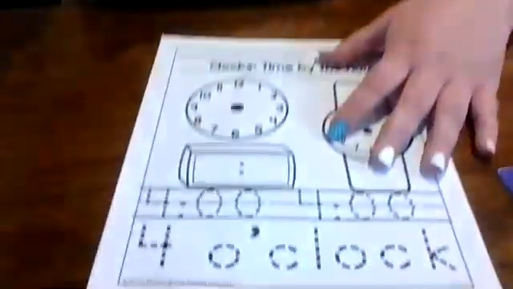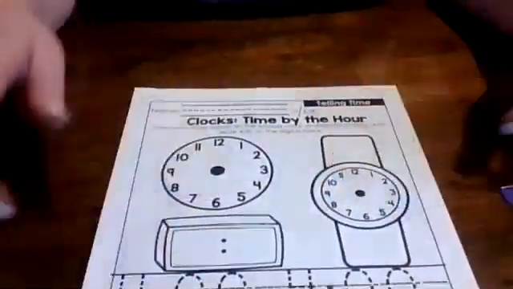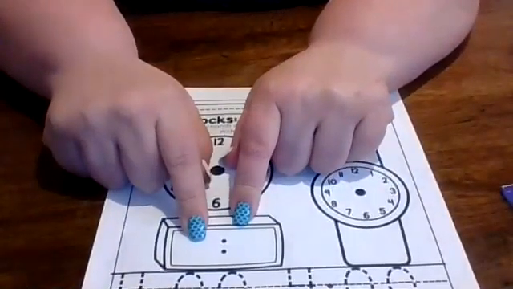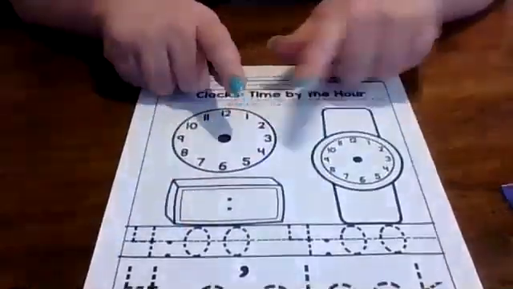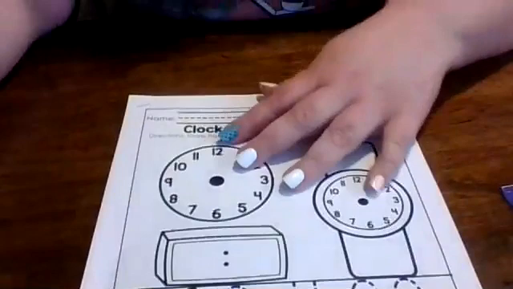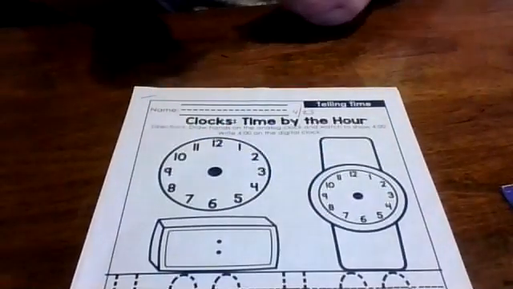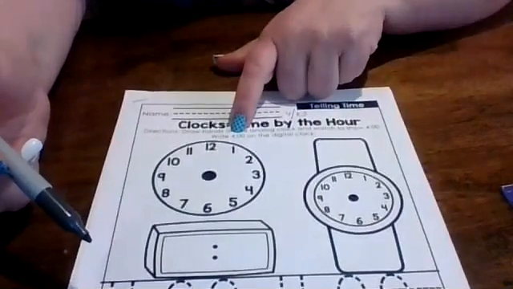All right, I'm going to tilt you down. Okay, here we go. So we have digital clocks that show the time in numbers, and we have our analog clocks. So you are going to draw hour hands and minute hands to show 4 o'clock.